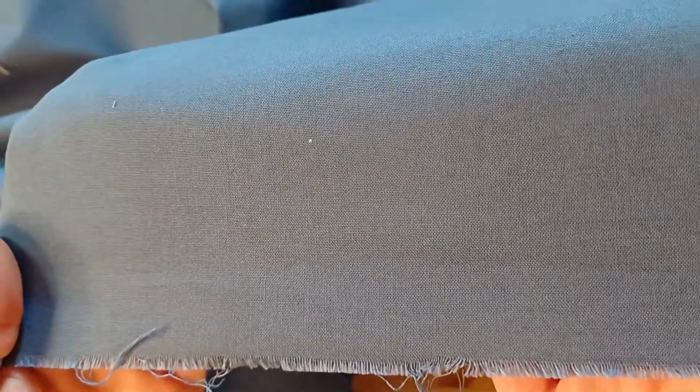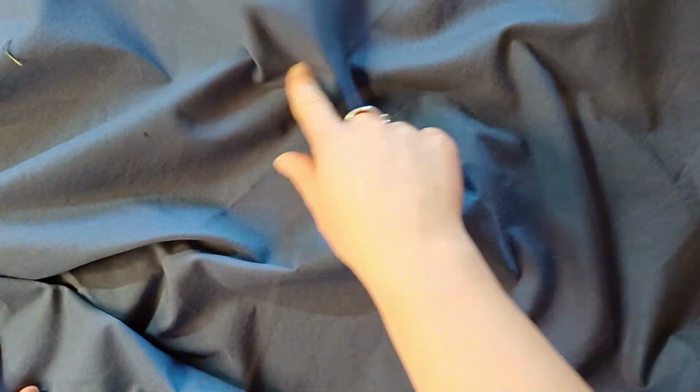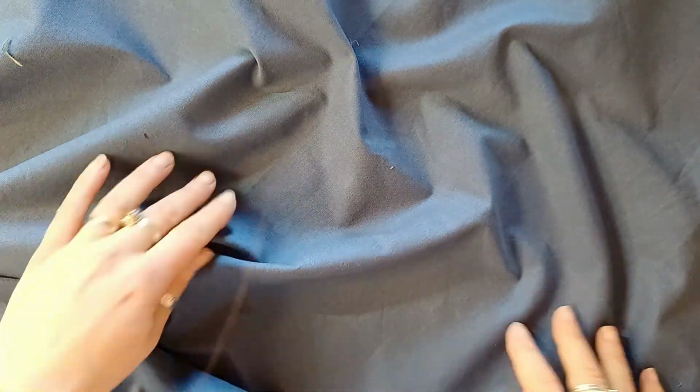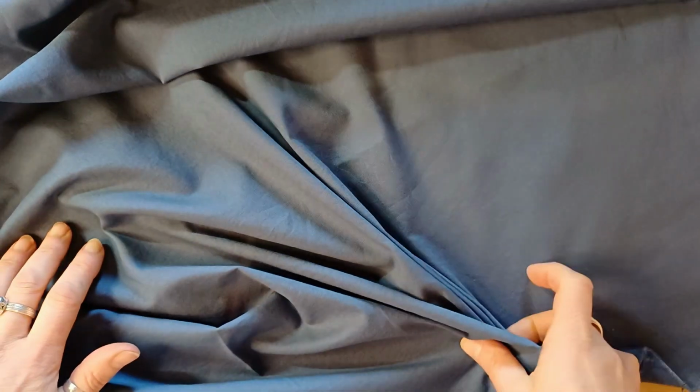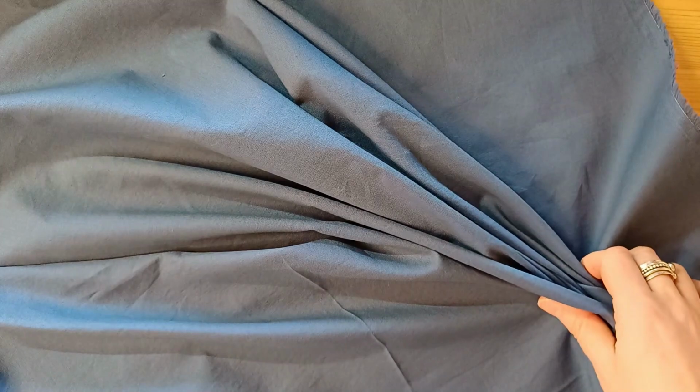You can just about see the weave there. It's really fine, it's a smooth fabric, and it's nice against your skin. It's that natural cotton finish. You can also see really nice highlights and shadows in the fabric when it's moved into different positions. You'll definitely see it when the fabric is gathered up.